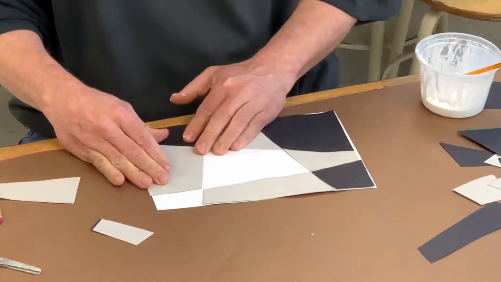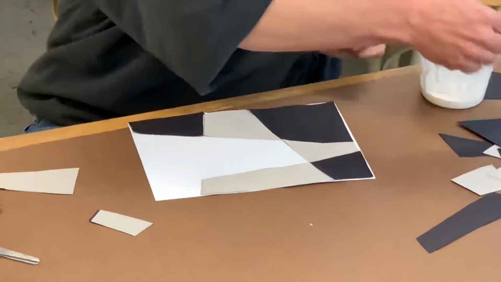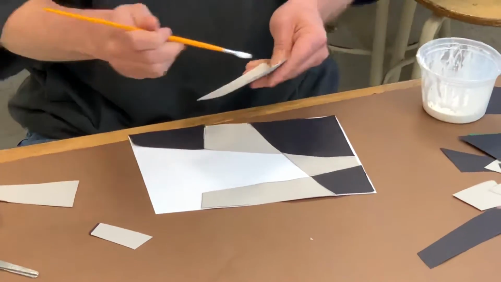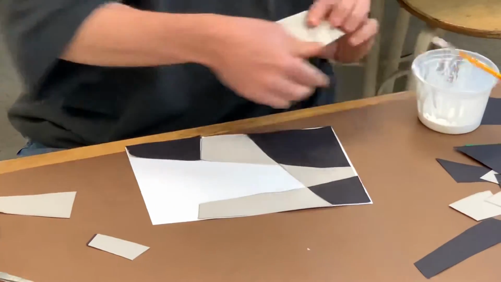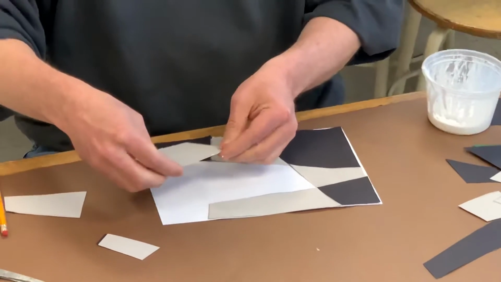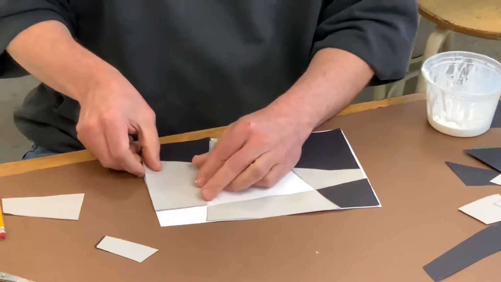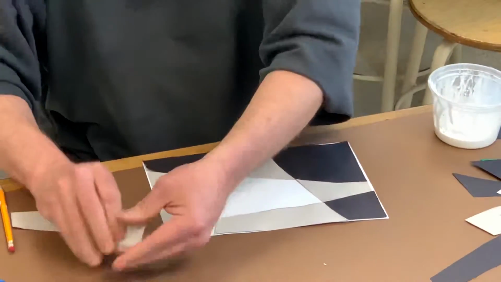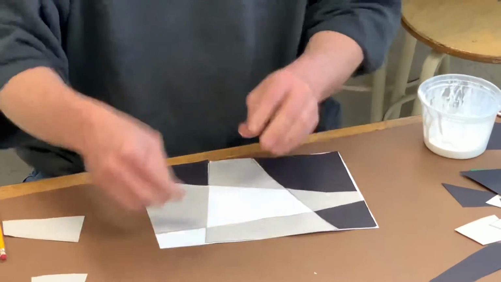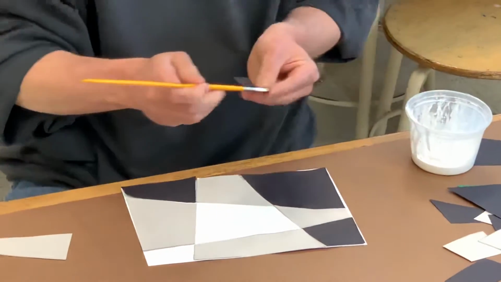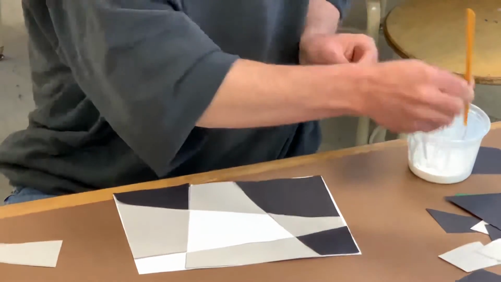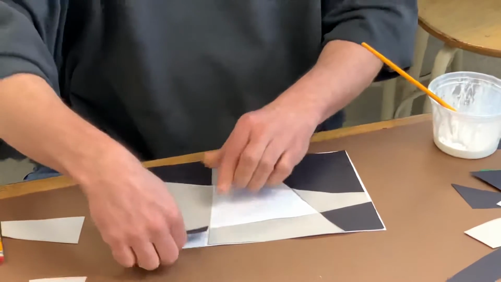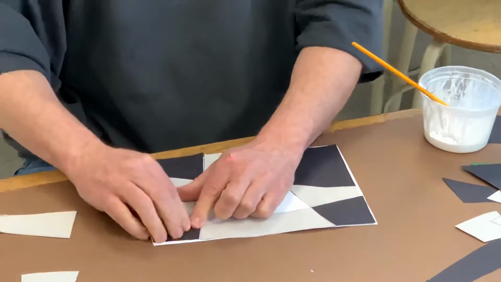Got a little bit of a goof here. Tell you what, I think I'm gonna bring back this black to this corner. Oh, I messed up. Oh, there it is. Because I got this little thing in here, it's not making a good shape. I'm gonna put the black in, which I can do. Now you're putting that glue along the edges, not along the entire back. All right, this one's done.